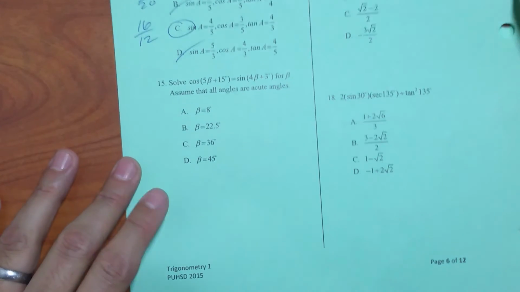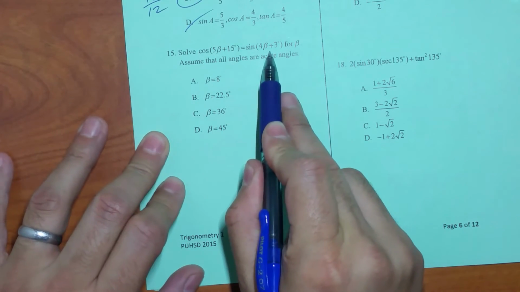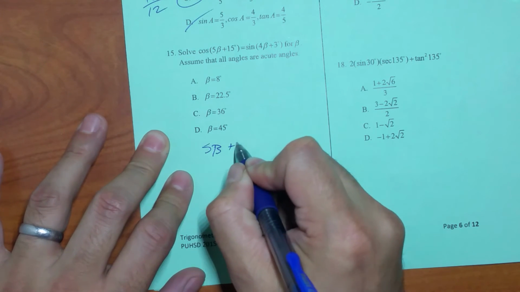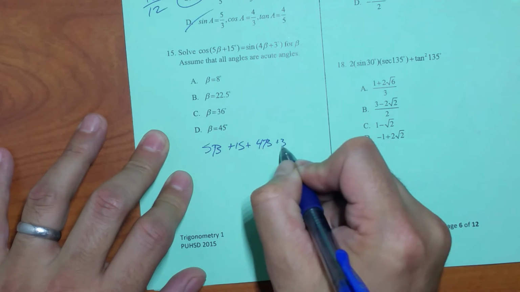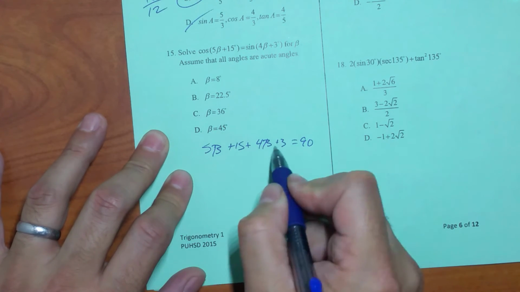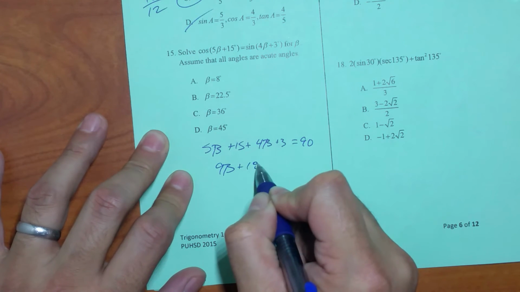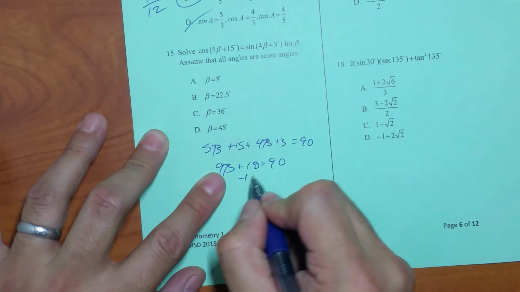All right, so this one plus this one has to equal 90. So 5 beta plus 15 plus 4 beta plus 3 equals 9 beta plus 18. Equals 90 minus 18. So subtract 18 from both sides.